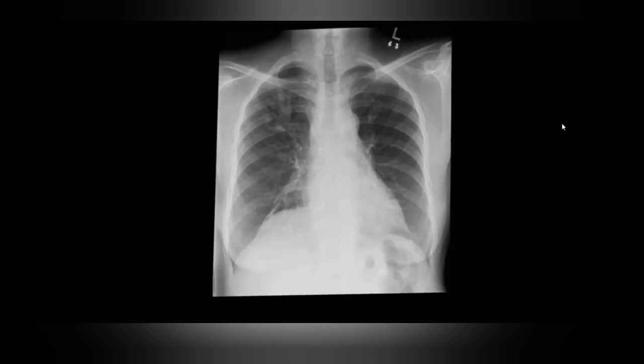Now I'm looking at the left upper zone, which appears to be unremarkable, and you may see some ring lucencies here. Yes, ring lucencies. There is lucency on the left upper zone as well.